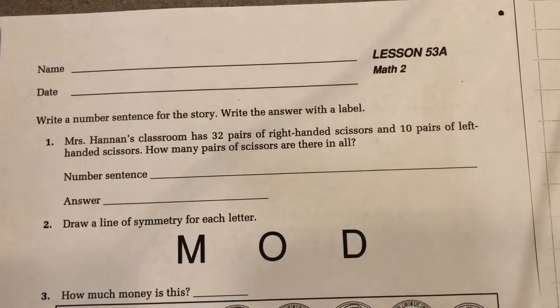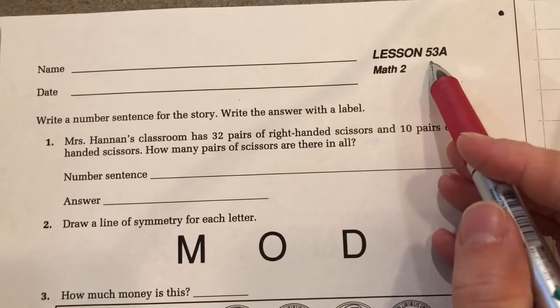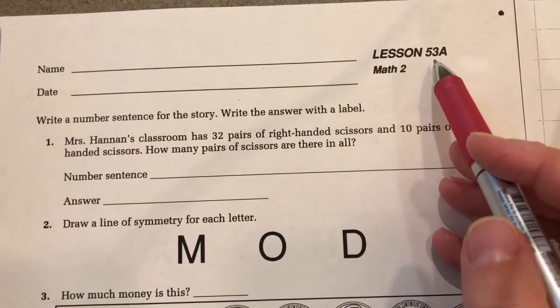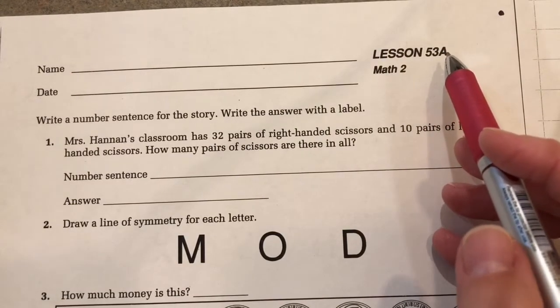Hey friends, we are on lesson 53. Go ahead and pull that one out. Lesson 53.